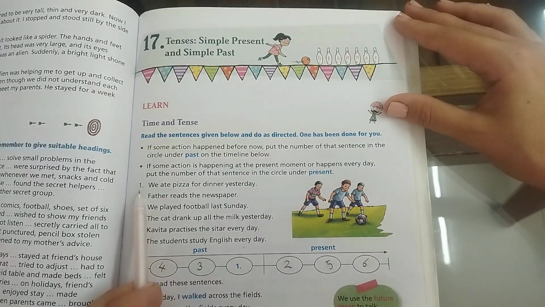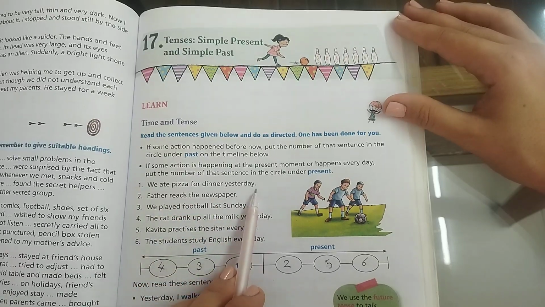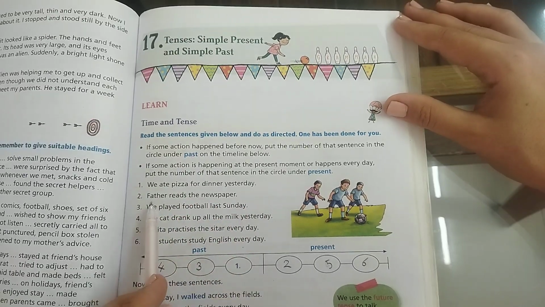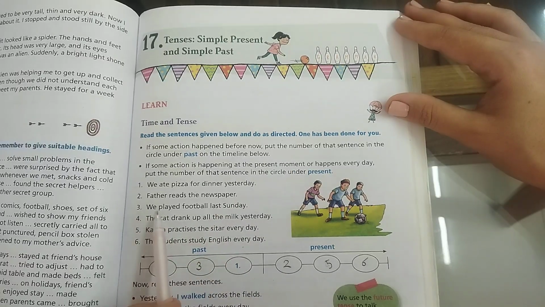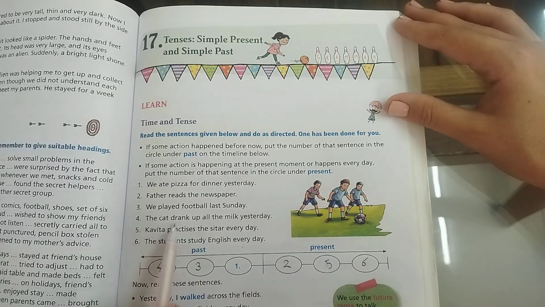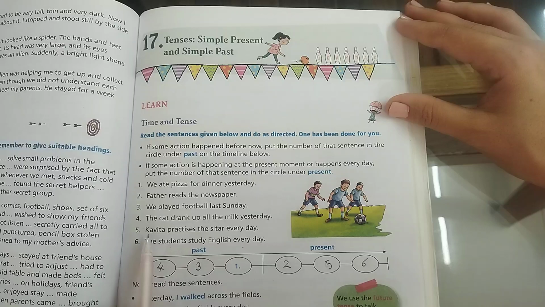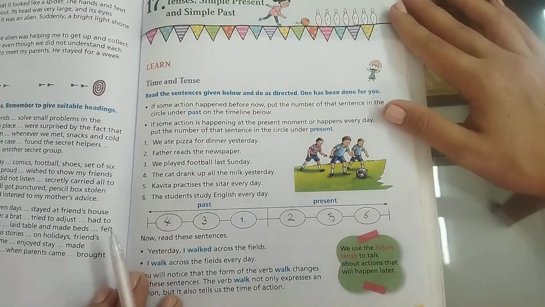So sentence number 1, we ate pizza for dinner yesterday. It is past. 2, father reads the newspaper. It is present. 3, we played football last Sunday. It is past. 4, the cat drank up all the milk yesterday. It is past. 5, Kavita practices the sitar every day. It is present. And the last one, the students study English every day. This is also a present sentence.